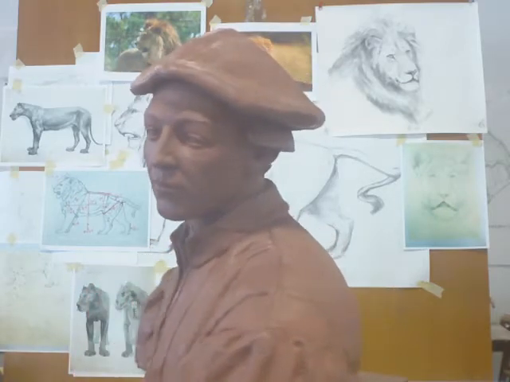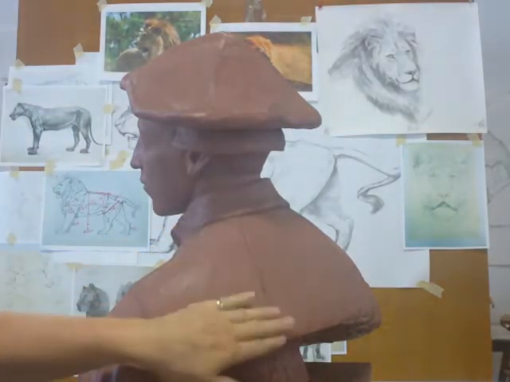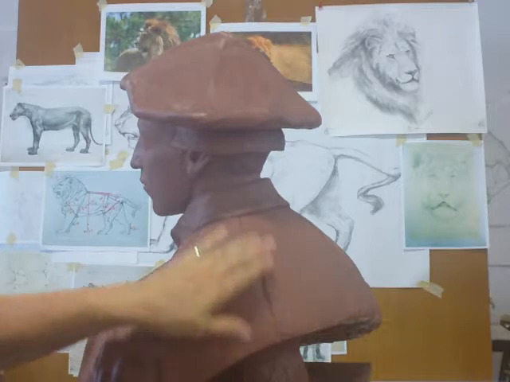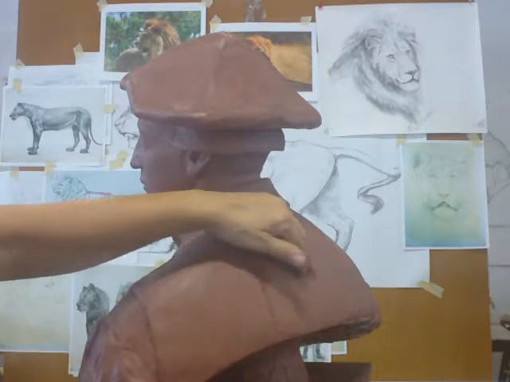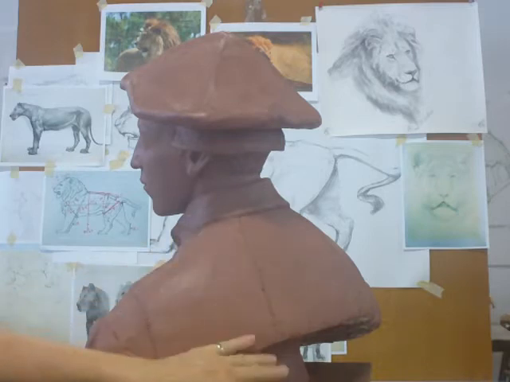So on the bust, that's about all the further we can go with the measurements. The scapula back here, when I was laying that area in to create this rise in here, and then you have the dip back to the center of the back, is also 3/4 of the head.